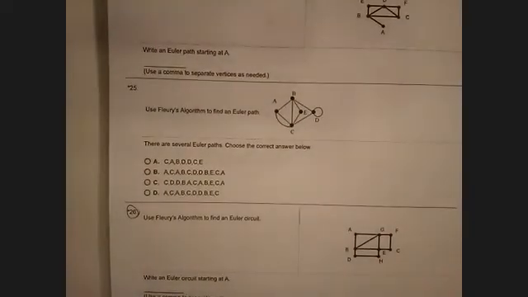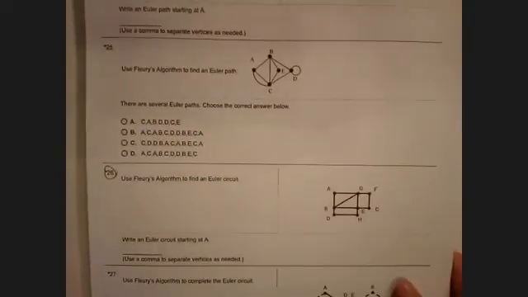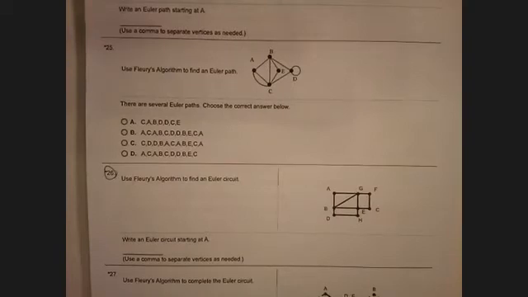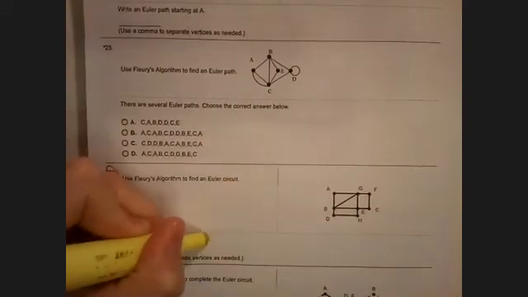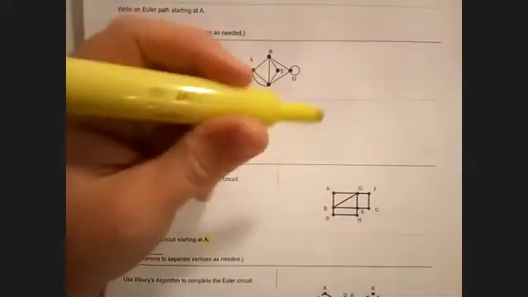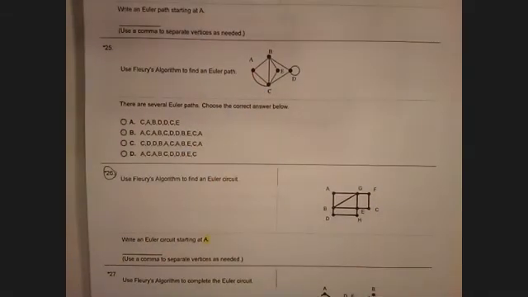I think we only have one or two more we're going to look at. Like I said, usually students don't struggle too much in this section. Okay, let's look at 26. We're going to use Fleury's algorithm again to find an Euler circuit. They want us to start at A, so we've got to start at A. All right. If we're going to do an Euler circuit, we have to go all the way around and come back to A. We have to end up on A.